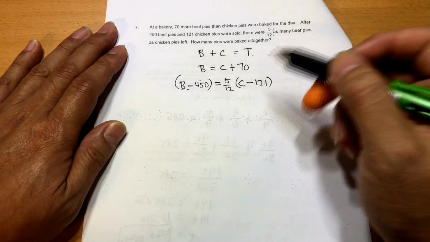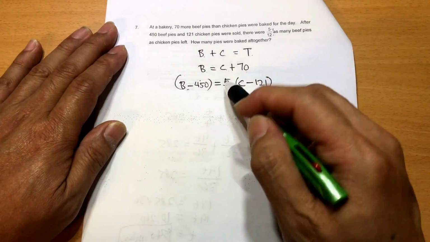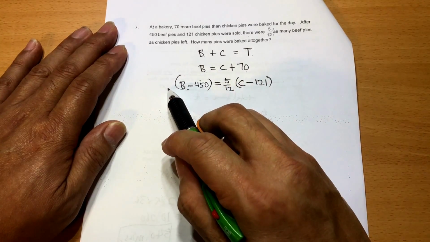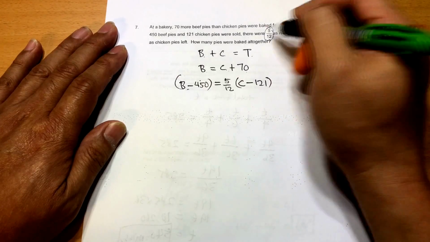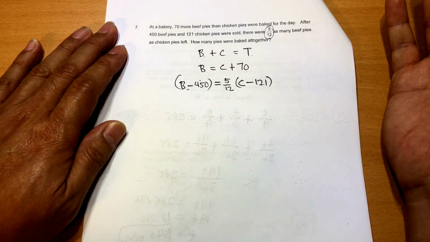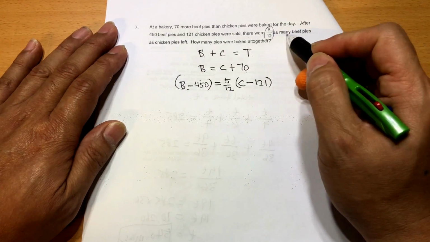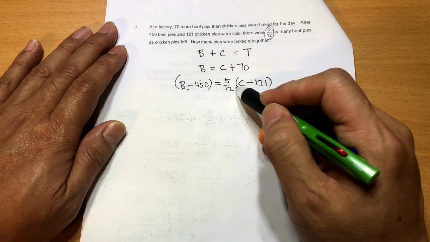Well, how do I know it's 5 on 12 and not 12 on 5? Or how do I know that, in fact, 5 on 12 should not be on this side? Well, let's think about this. Let's say instead of being 5/12, let's say that's twice as many. 2 times. So if there were 2 times as many beef pies as chicken pies left, then of course the 2 would be here.